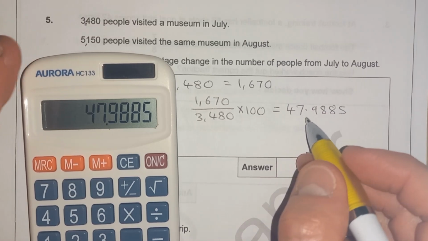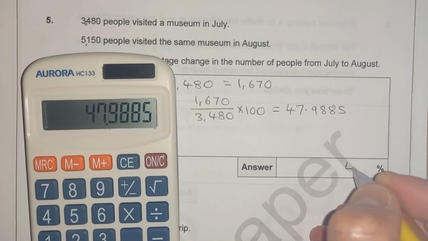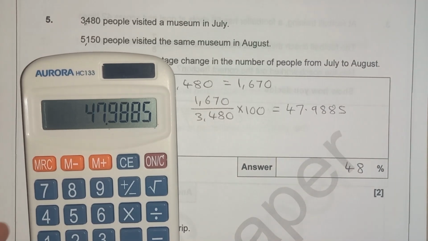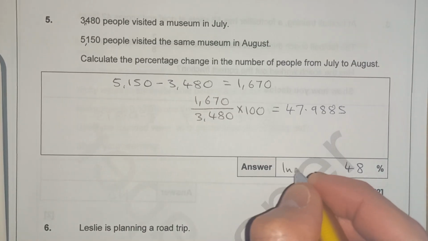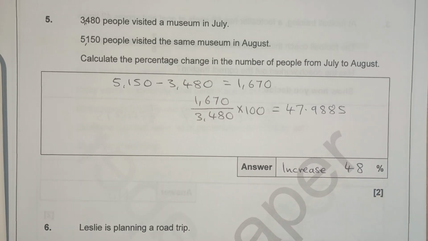I'm going to round that to 48%. And in fact, it's going to be an increase of 48%. It might be obvious, but it's always good to say which way the change is.